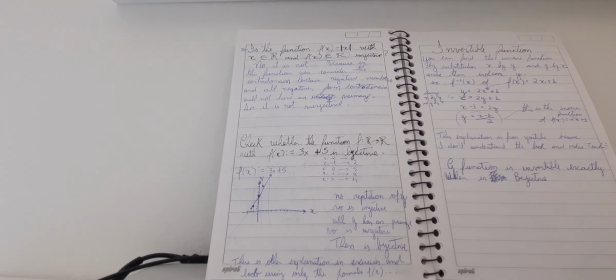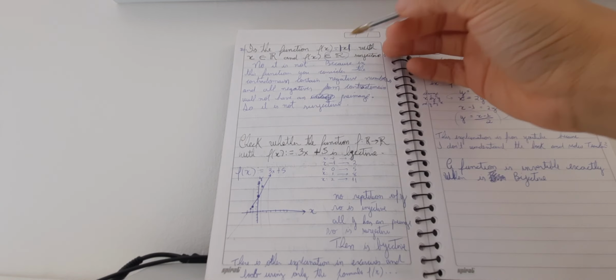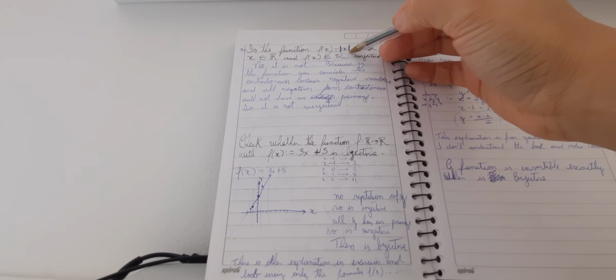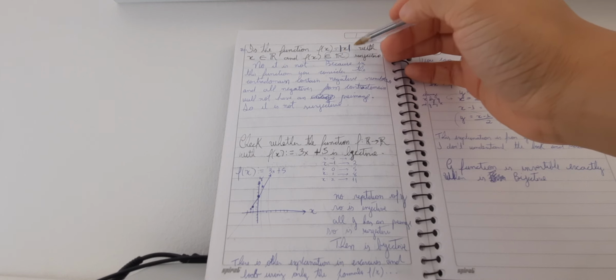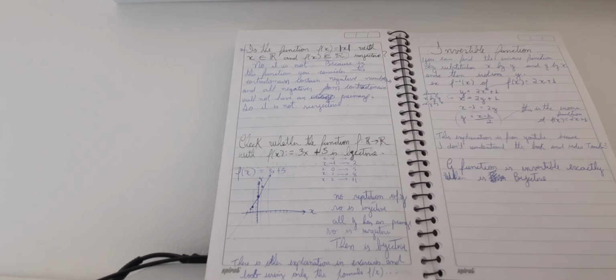You only make the x positive, but this is not really positive. You use a negative f of x. I don't know. I need to draw it.